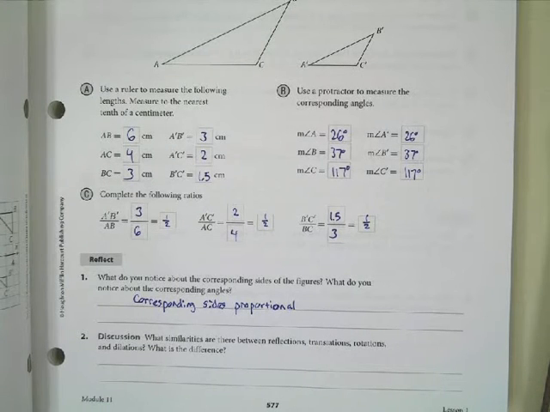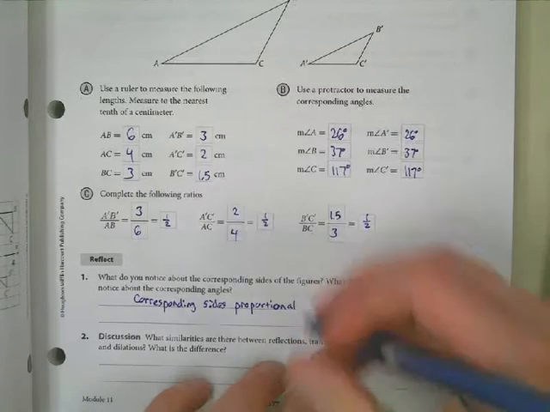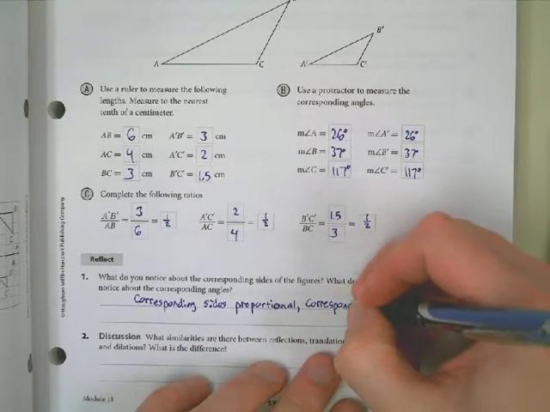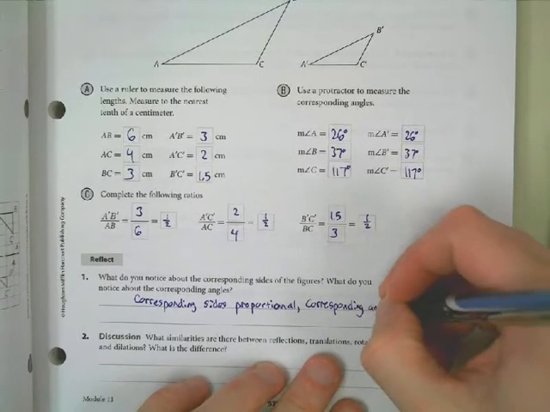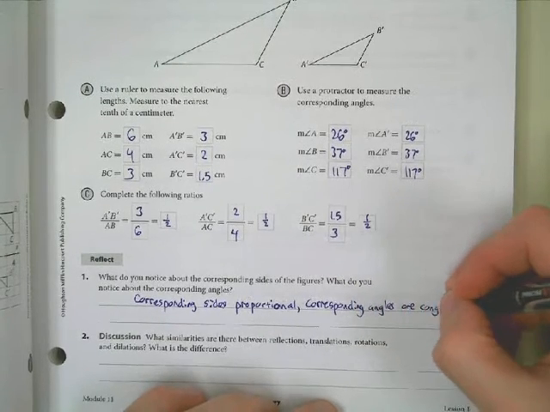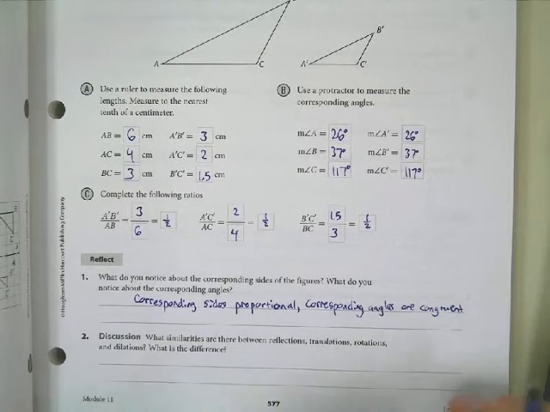Okay. And then what about corresponding angles? John, what about corresponding angles is true here? Yeah, corresponding angles are congruent. You got it. Again, we shouldn't be surprised by that, right, because we already saw for similar shapes, these things look similar, and corresponding angles should be congruent for similar shapes.